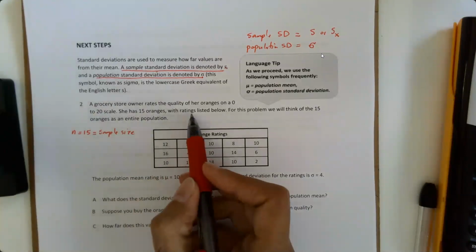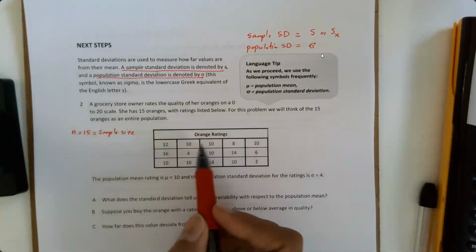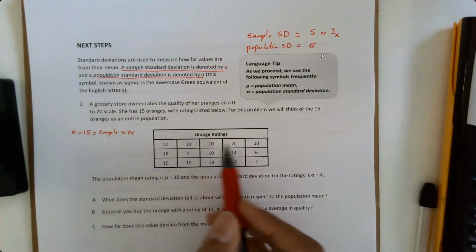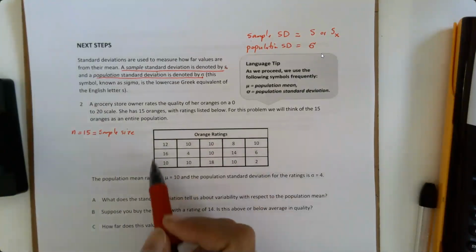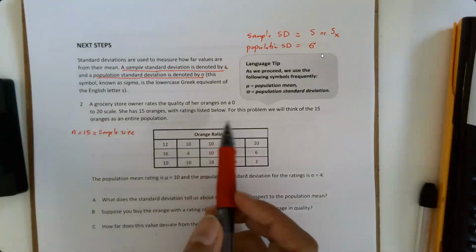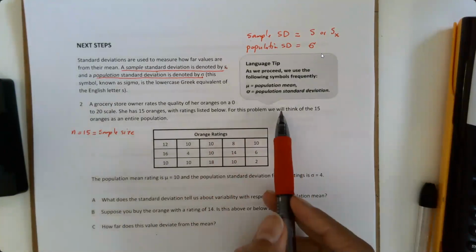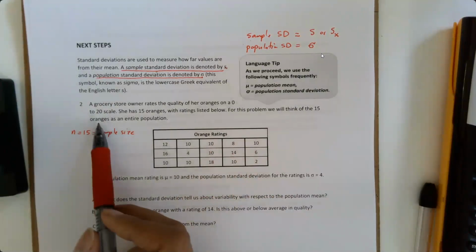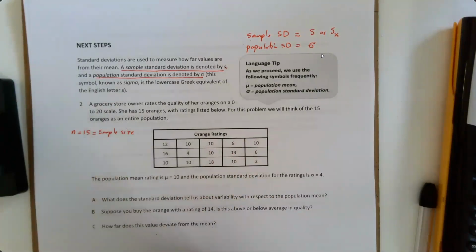With ratings listed below, for each of the oranges, she rated these oranges. Well, for this problem, we will think of the 15 oranges as an entire population.